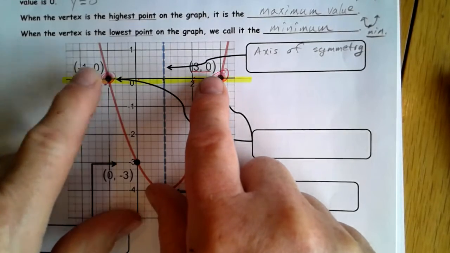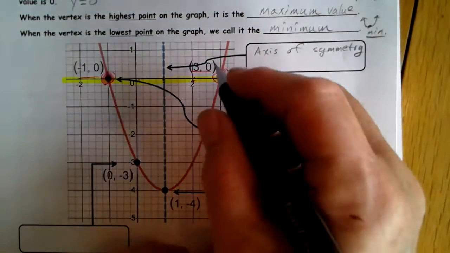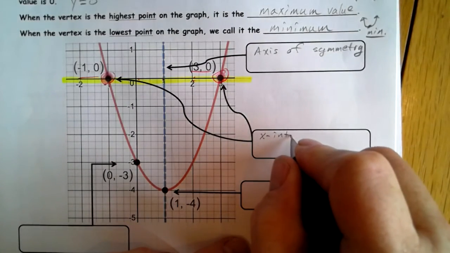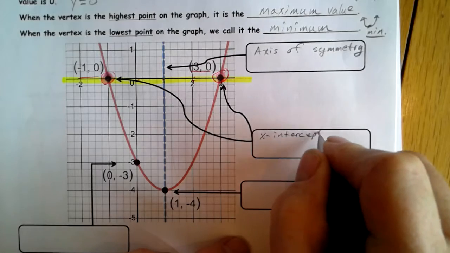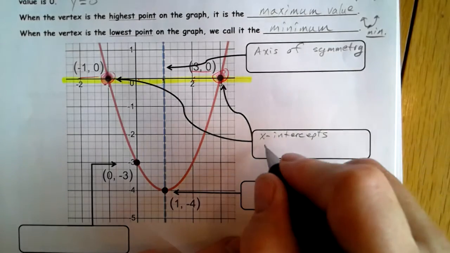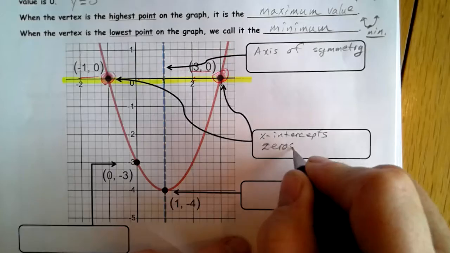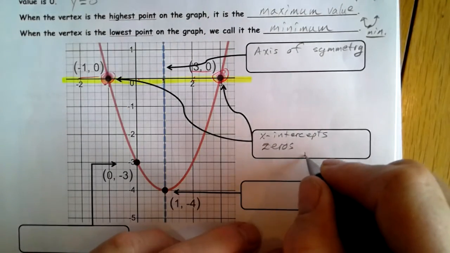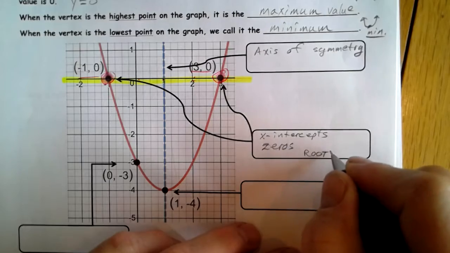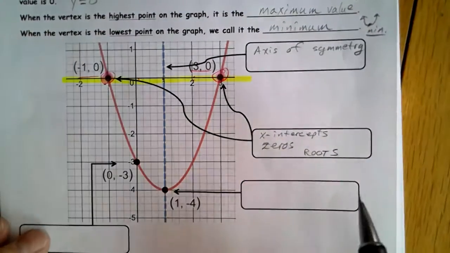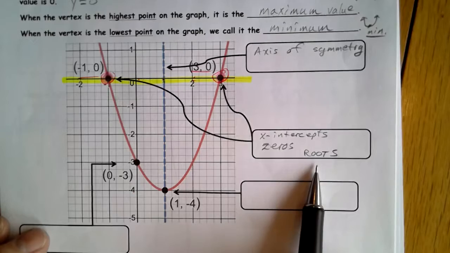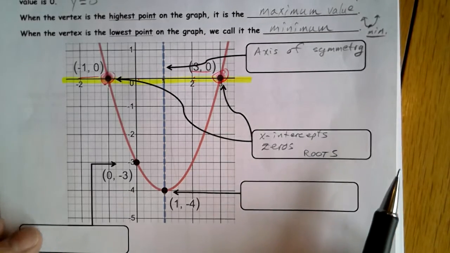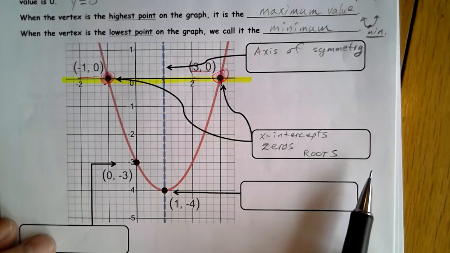Okay, so we refer to these type of points as x-intercepts. We also call them zeros, and the reason is because of the zeros in their coordinate point, and we call them roots. Okay, all functions have roots. All functions. Quadratics will have up to 2 real roots. They can have no real roots, but that's a future discussion.